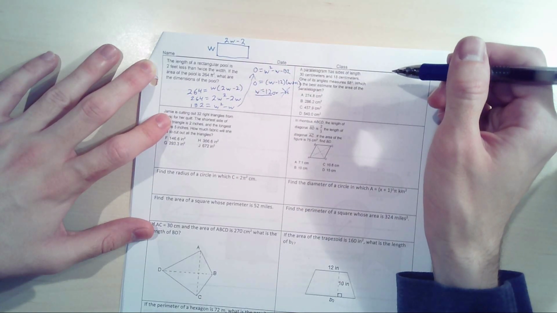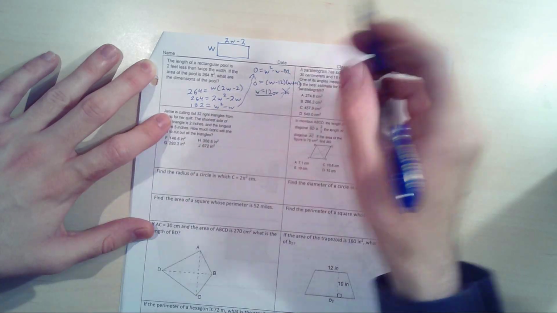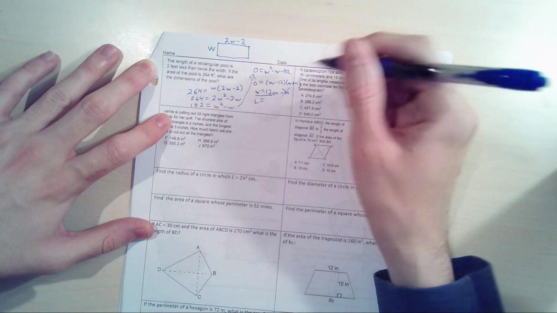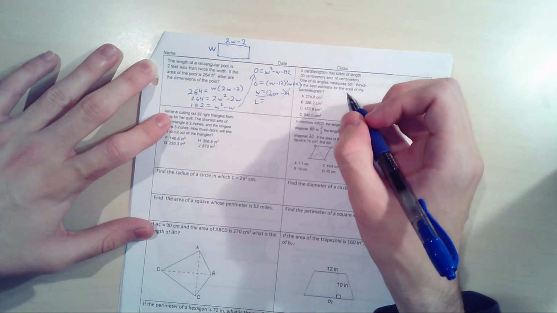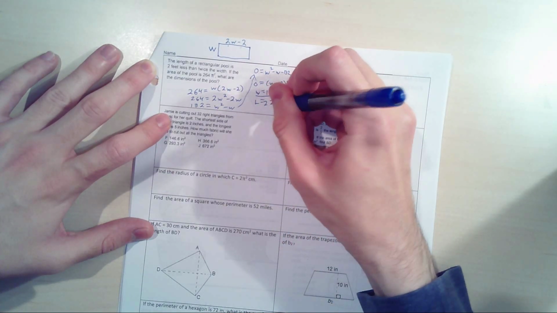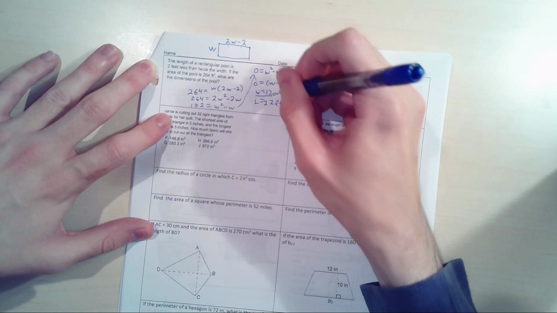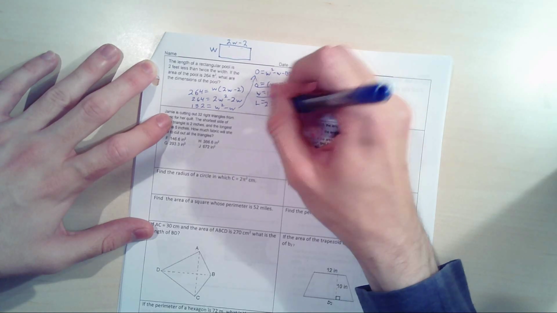However, just because W is 12 doesn't mean we're done with the question. It wants the dimensions, so it also wants the length. The length is 2 less than twice the width, so 2 less than 24 is 22. Don't forget your units. Feet here and feet there. Boom. Let's continue on.